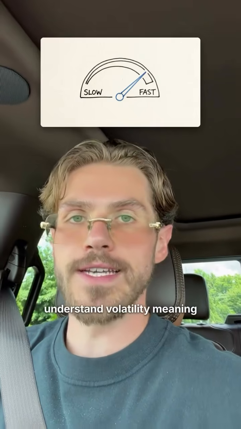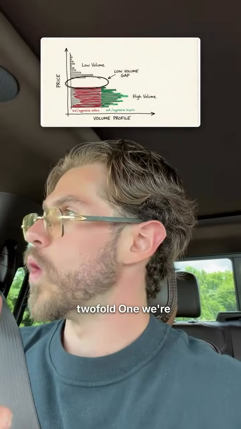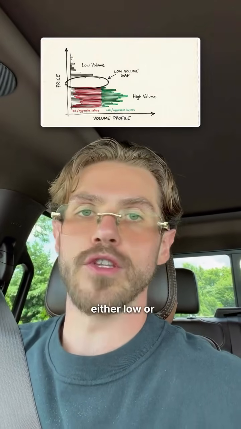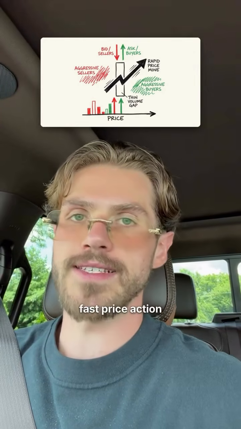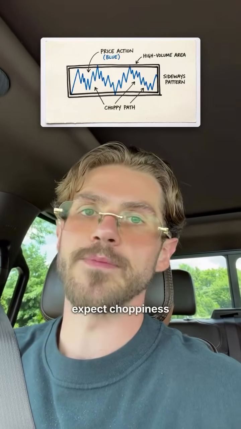You need to understand volatility, meaning how fast the market is likely to move. So the way we're going to do this is twofold. One, we're going to look into areas of either low or high volume. If we're trading into a low volume area, expect fast price action. And if we're trading into high, expect choppiness.